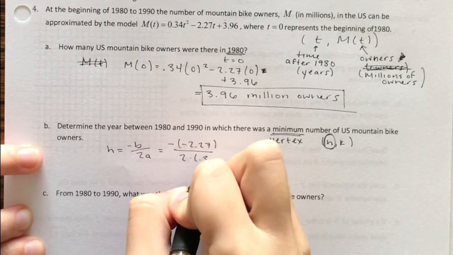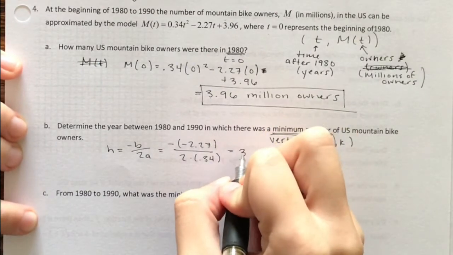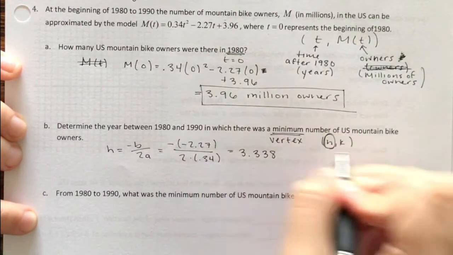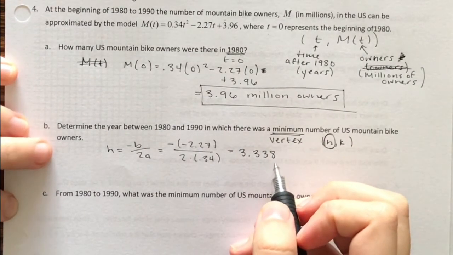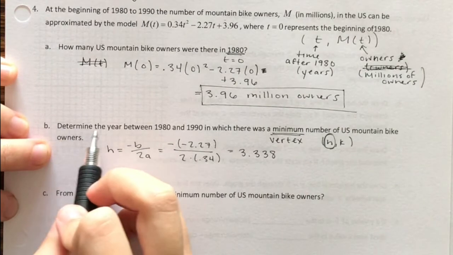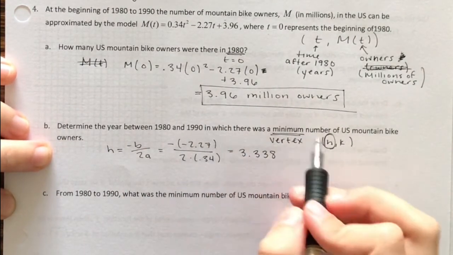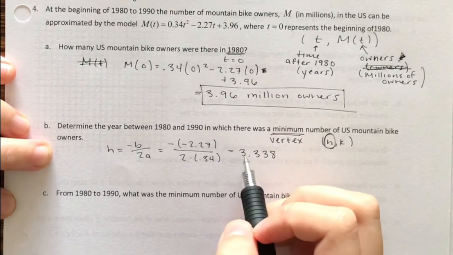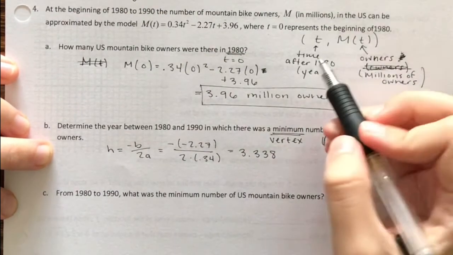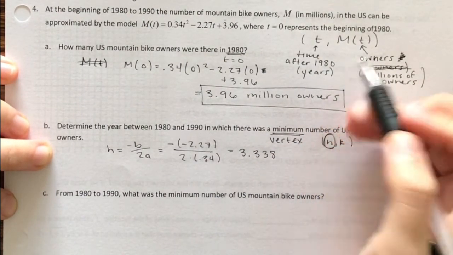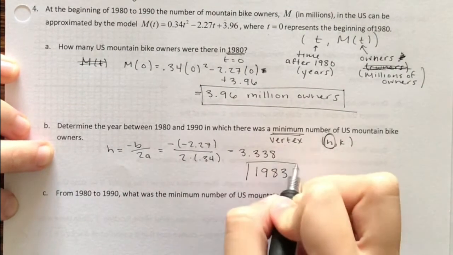A is 0.34. We get 3.338. Is this our answer? Do we leave it like this? Not really. It's asking us to determine the year between these years where we have the minimum number. So it's not year 3, right? It's 3 years after 1980. So what year is that? 1983. That's our answer.